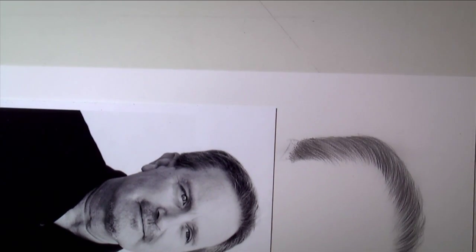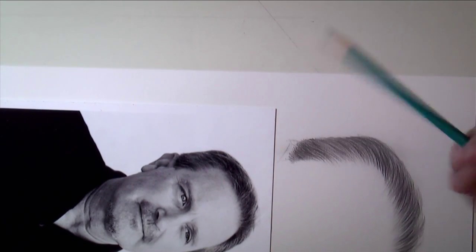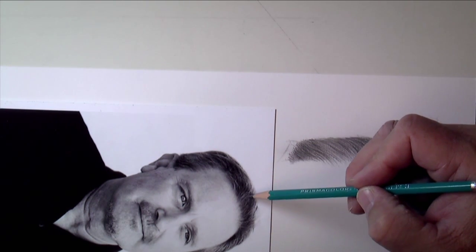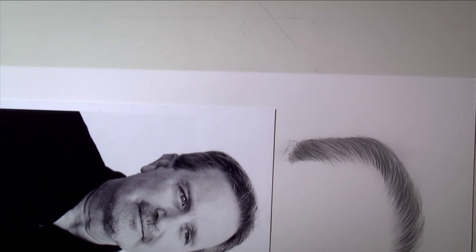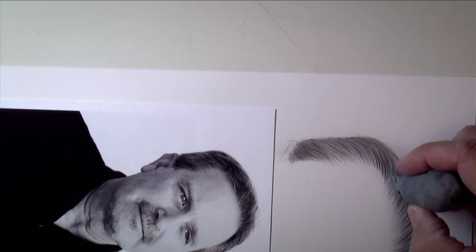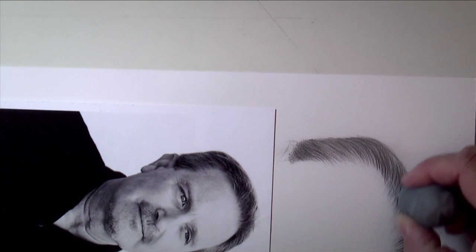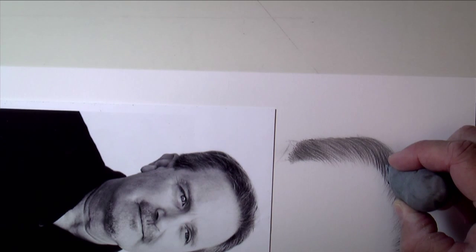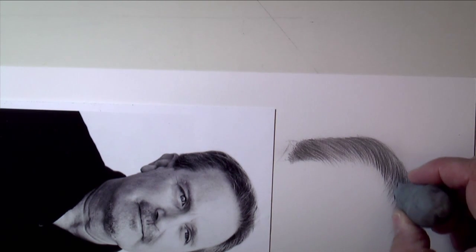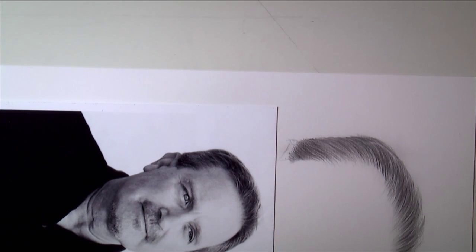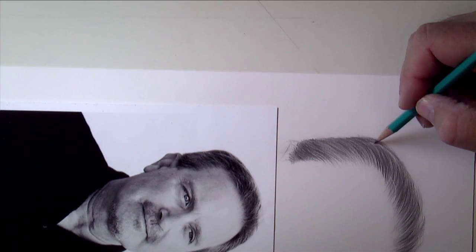And I will just gently now take out a few of these things that are going a little different direction than the rest of it, because we have some hairs that are kind of waved over the rest of it. You can take your harder pencil then and clean up the edge, as long as you don't put an outline on it.